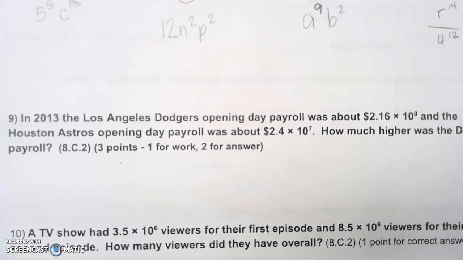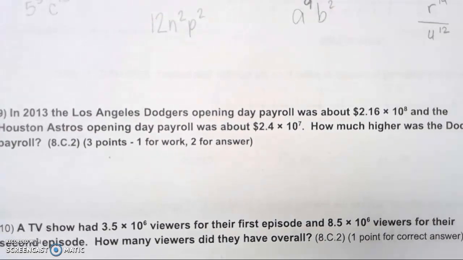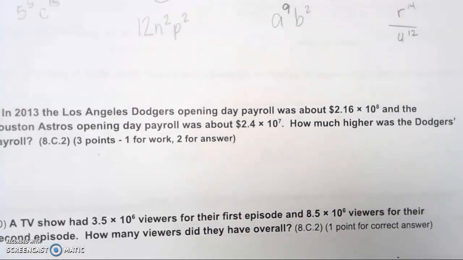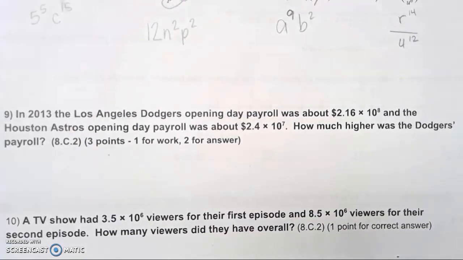So number 9, in 2013, the Los Angeles Dodgers opening day payroll was about $2.16 times 10 to the 8th power, and the Houston Astros opening day payroll was about $2.40 times 10 to the 7th power. How much higher was the Dodgers payroll? So this is scientific notation.